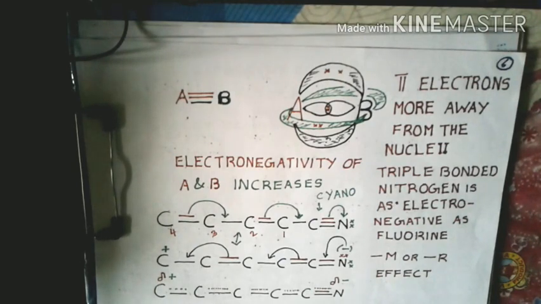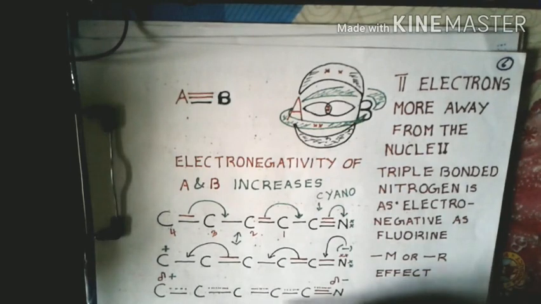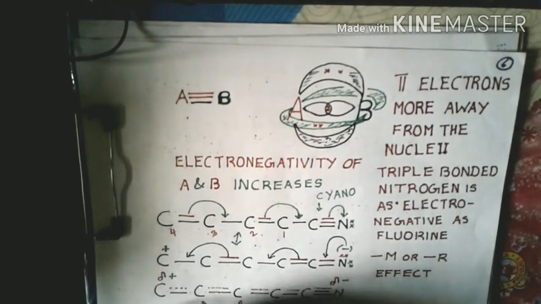Now the resonance hybrid will have a net charge delta positive, and delta is a fraction, over carbon 4, and on nitrogen we have a delta negative charge.